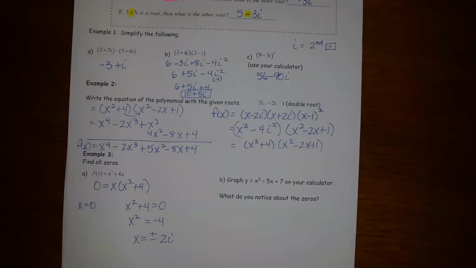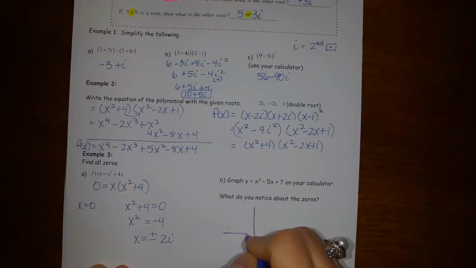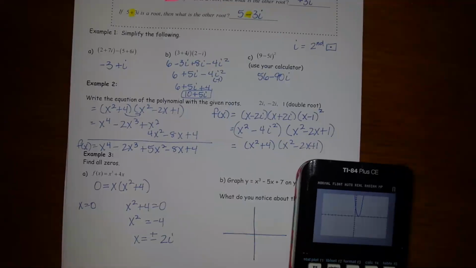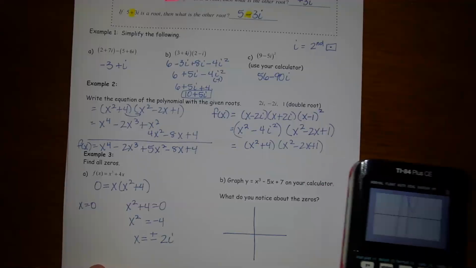So graph this one on your calculator, and what do you notice about the zeros? What does it look like? Put that in. We want to see. Okay, so we have one real root, right?